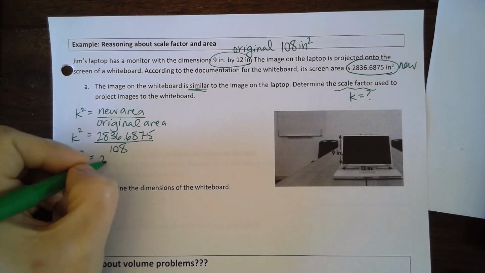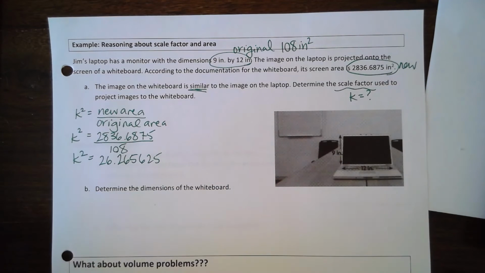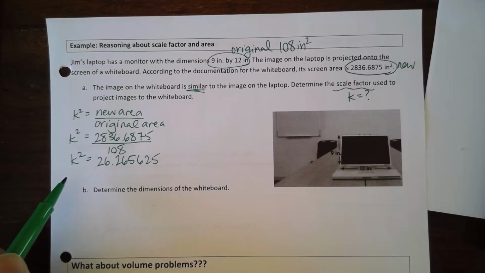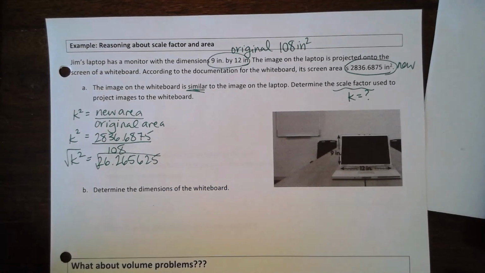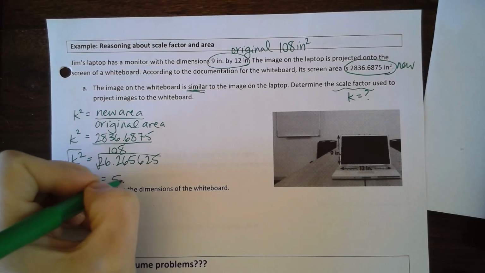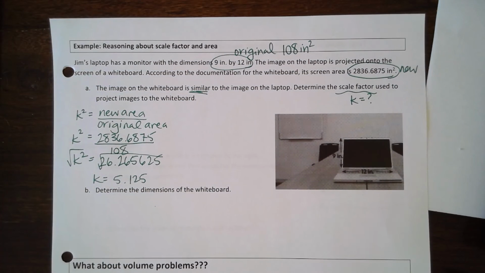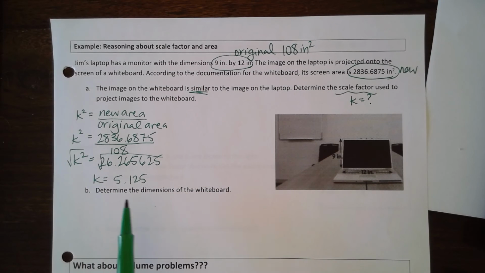When I put this in my calculator, it gives me 26.265625. Now I'm not looking for K squared, I'm looking for K. So I'm going to square root both of these, and I'm getting a K factor of 5.125. That's my scale factor. K squared isn't a scale factor. K is a scale factor. So just make sure that if you've solved for K squared, you do that extra step of square rooting in order to get K.